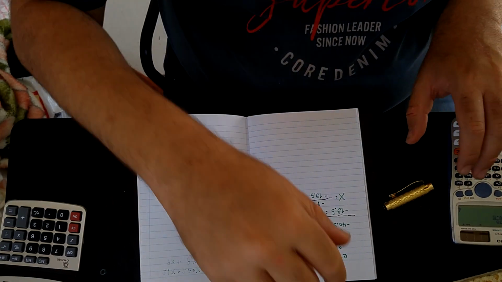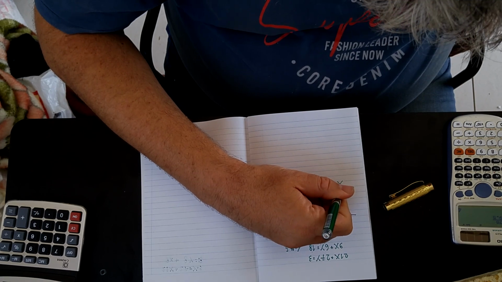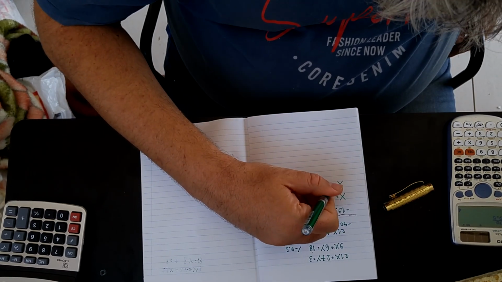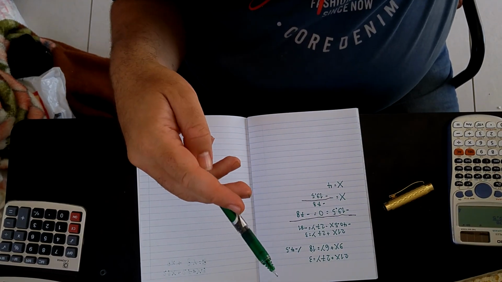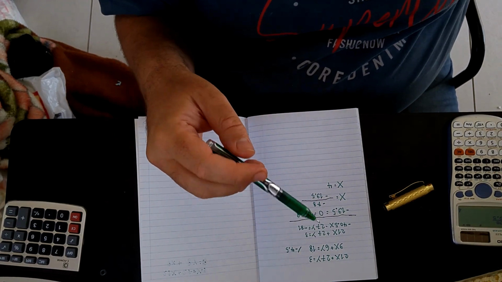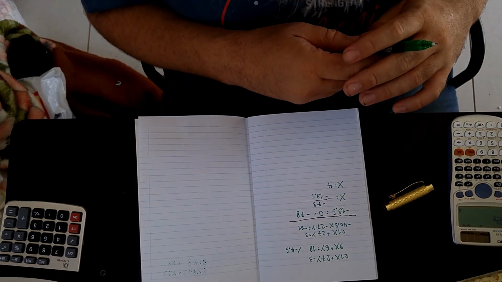So I write x equal to 4. And that is how I use a function in algebra with two variables.